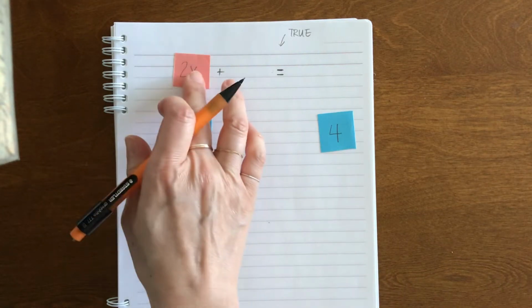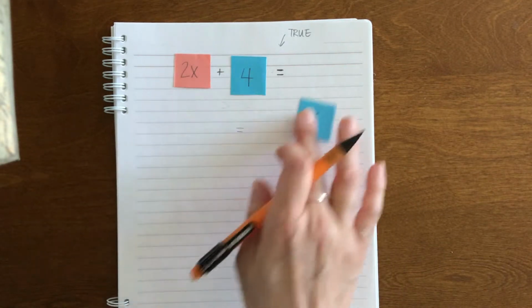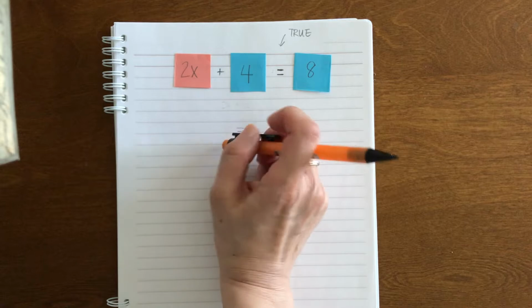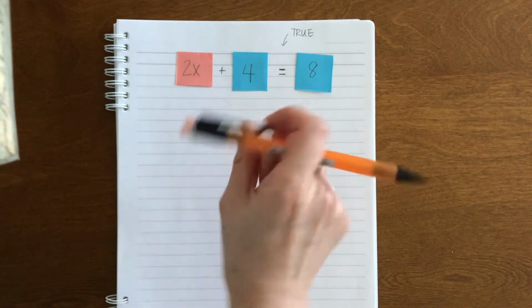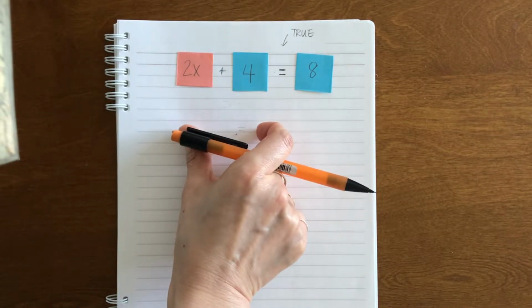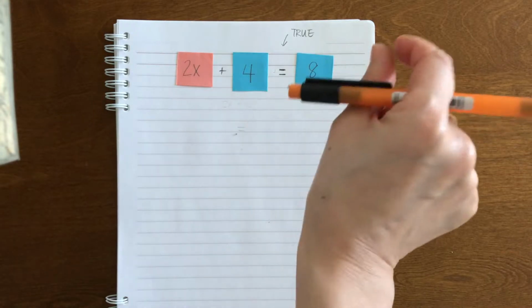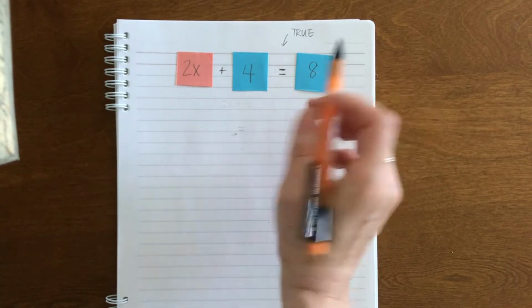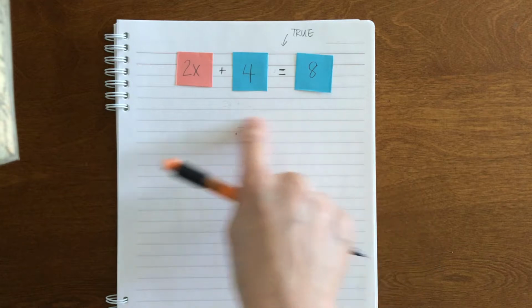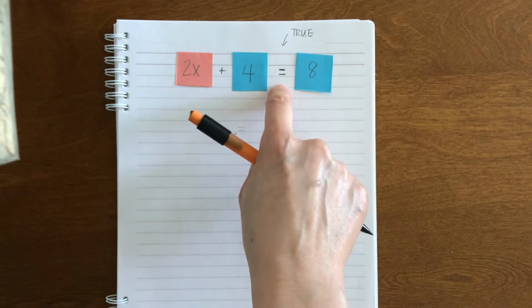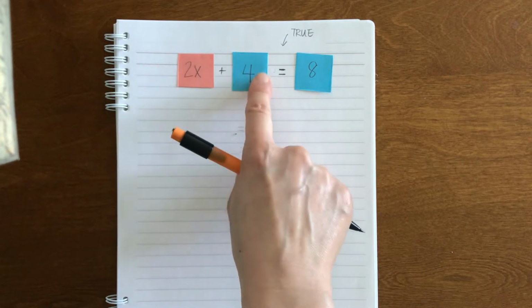But let's just go back to our original equation. The point I'm trying to make is, again, that equal sign is saying that whatever expression or quantities are on this side must be the same as this side. So basically what we're saying is this statement is true. Whenever we have the equal sign, we're saying this statement is true.